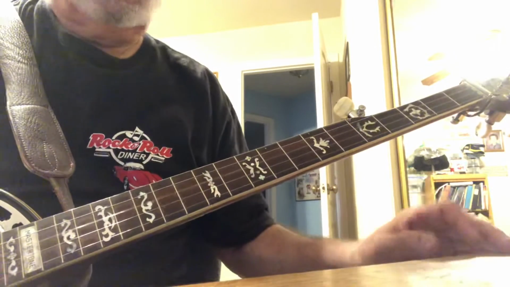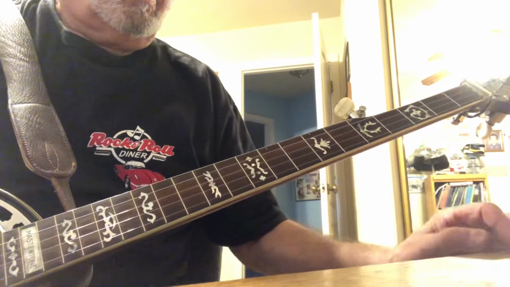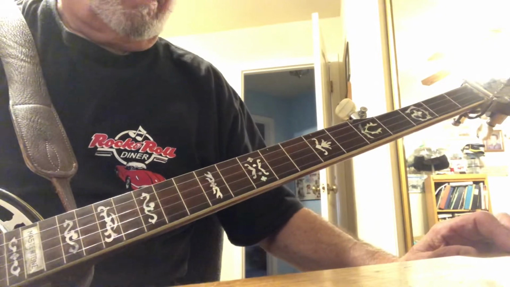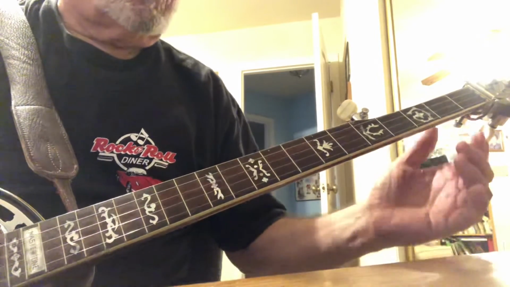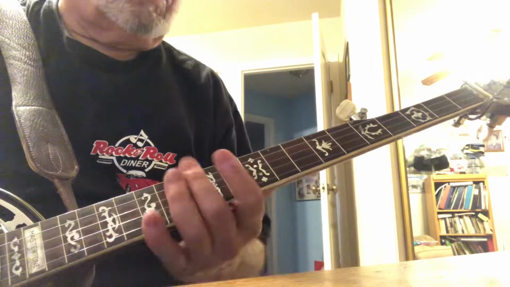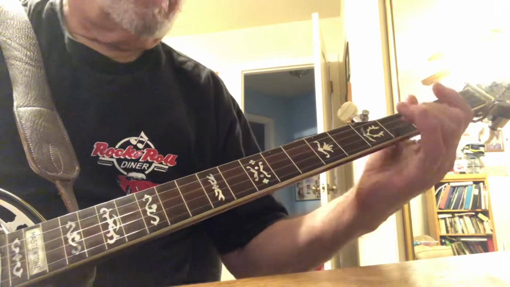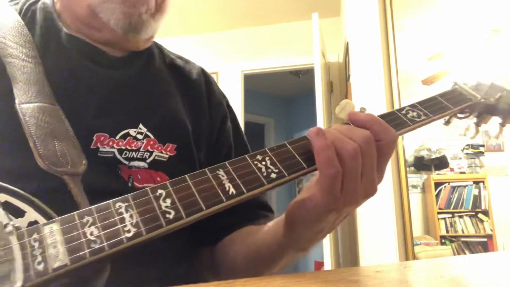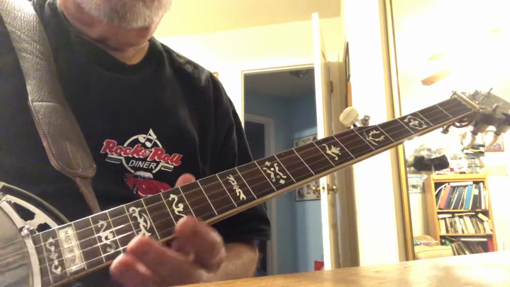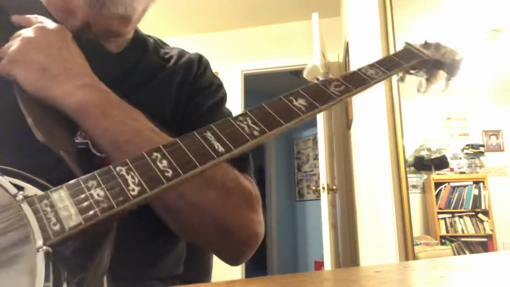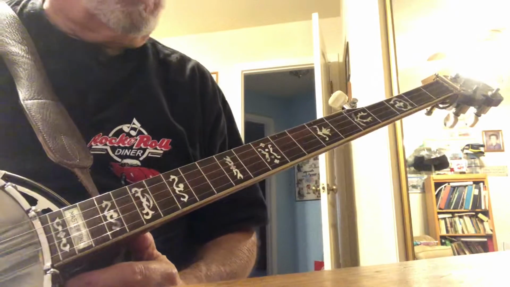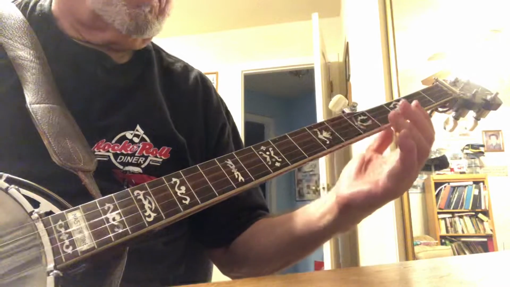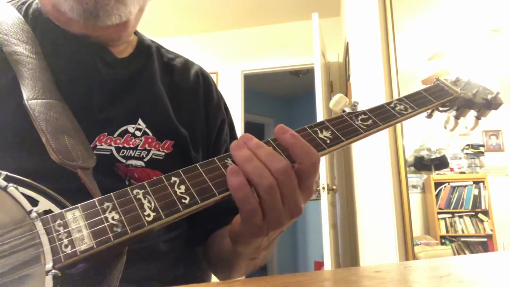So G, 2 is B, and 1 is D. So instead of saying G, B, D, we can say 1, 3, 5. So a chord consists of the first, the third, and the fifth notes of the scale.